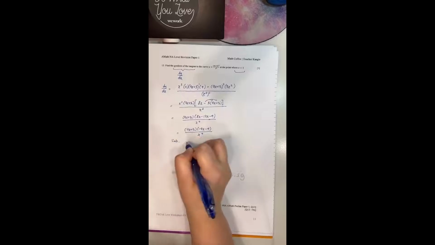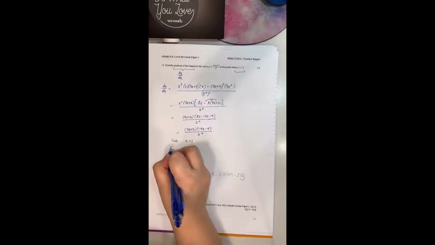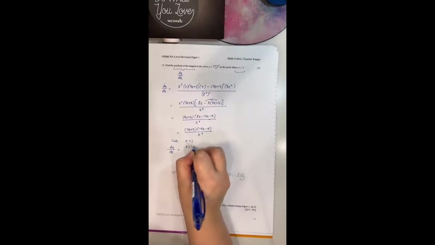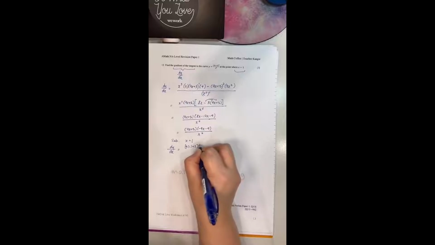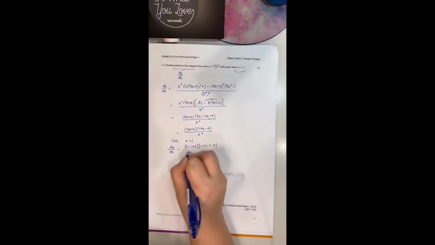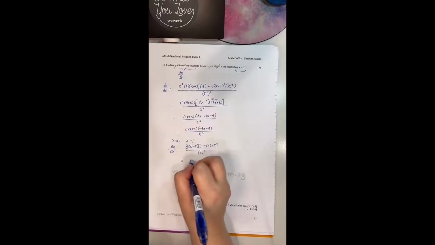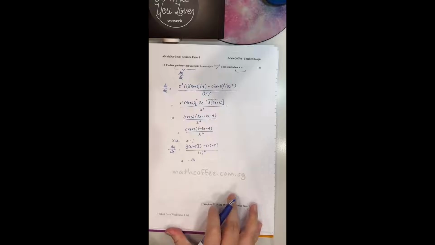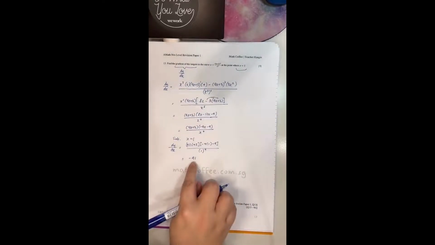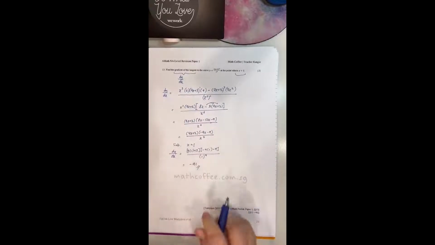So, substitute x equals 1 into my dy/dx. So dy/dx equals (4 times 1 plus 3) times (minus 4 times 1 minus 9) over 1 to the power of 4. When I press the calculator, I will get negative 91. So this is the gradient of the tangent at x equals 1. Done.